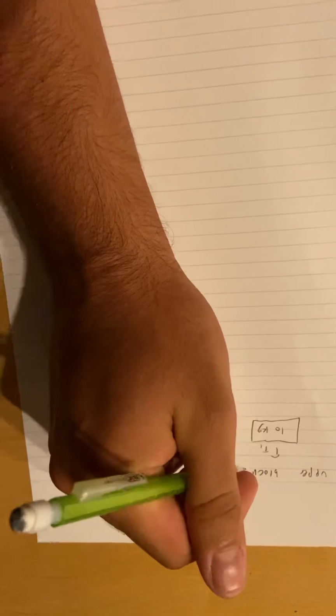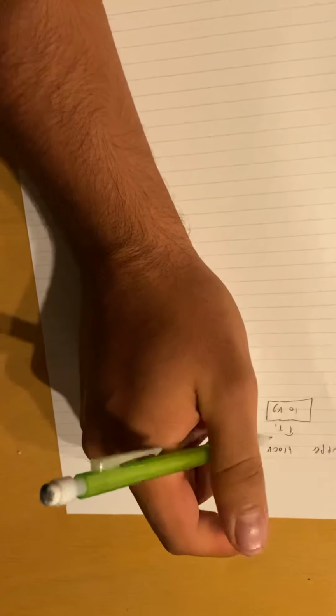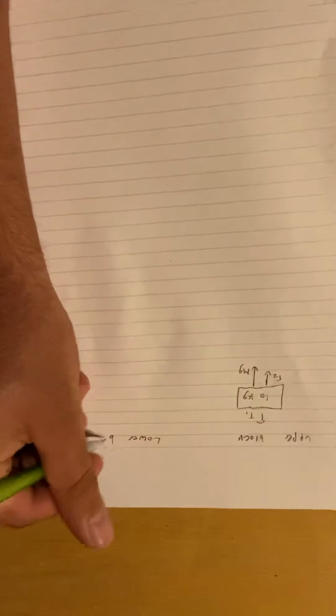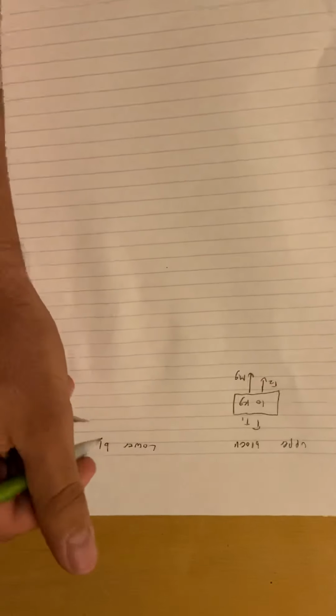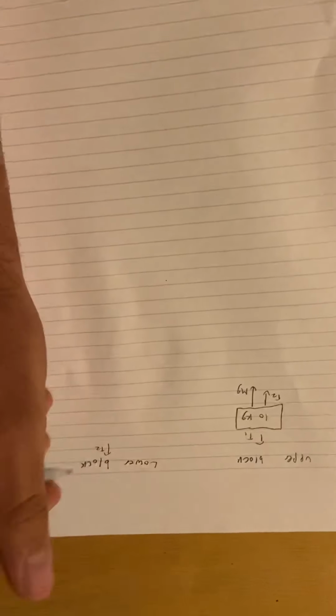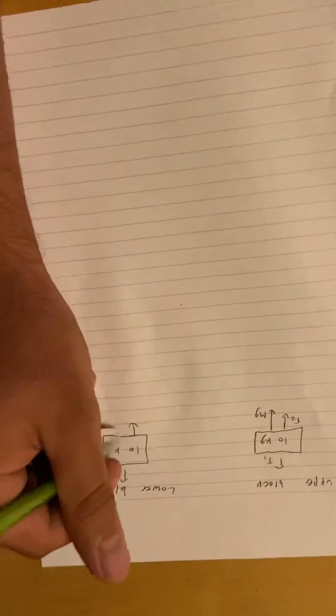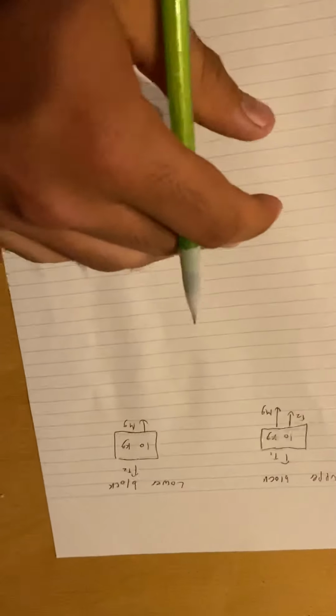It's 10 kilograms. And then T1 is the tension, the force of tension acting upwards from the upper block. And then we have a T2 acting downwards, and we have the weight of the block also as a force acting downwards. Now I'm going to draw the other block, which is the lower block. That has T2 acting upwards. It's also 10 kilograms. And then it has just mg acting downwards.